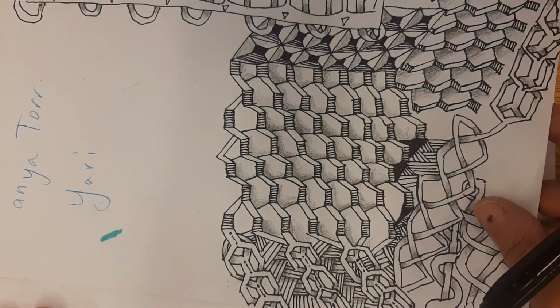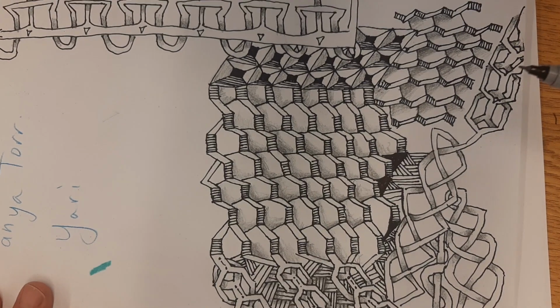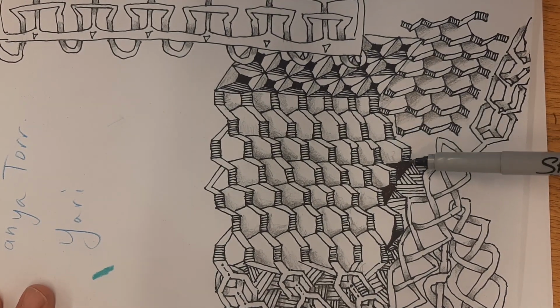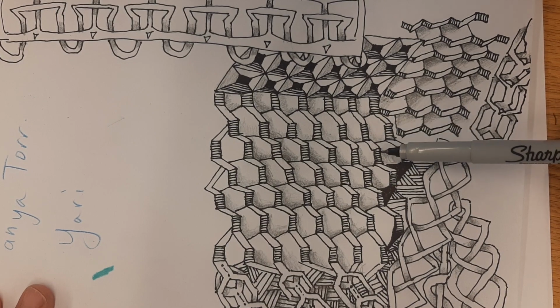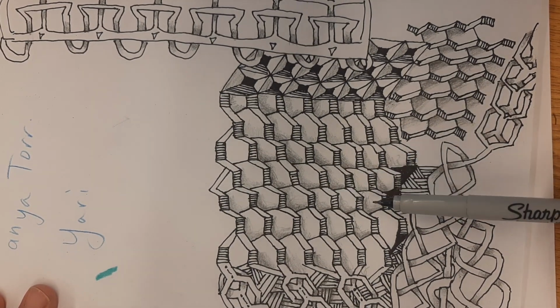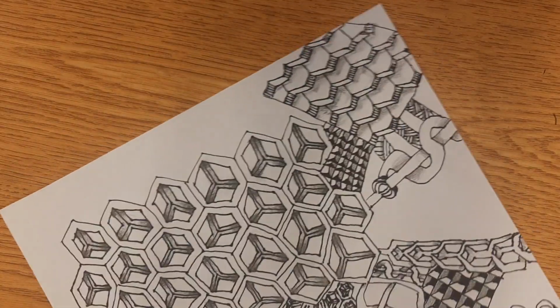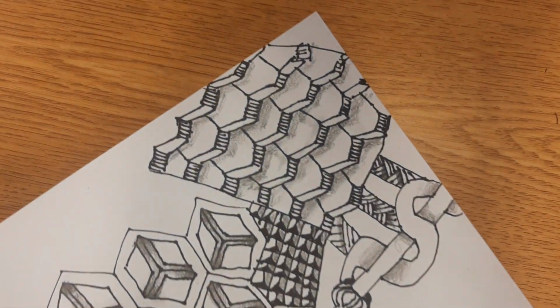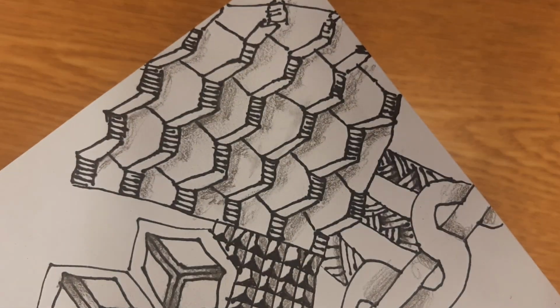Alright, so the next pattern that we're doing is we're going to call it stairs and slide. So there's the stairs, here's a slide, stairs. Stairs, slide, stairs, slide, stairs. Stairs, slide, you get it. So here's another example right here, stairs, slide, and there's shading and it's three-dimensional and it's an organized pattern.